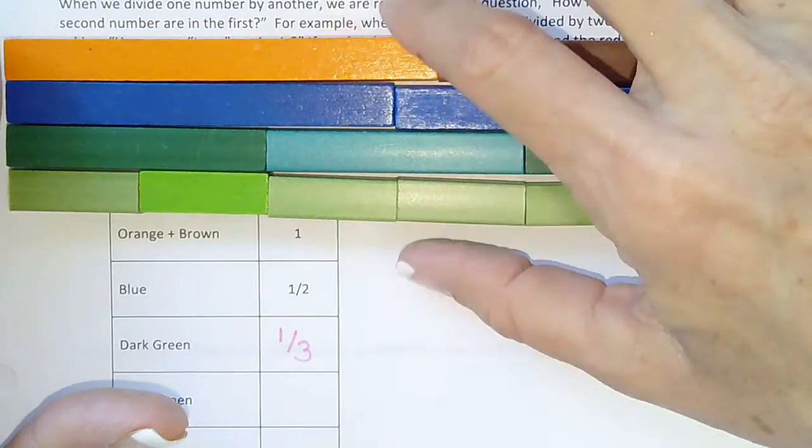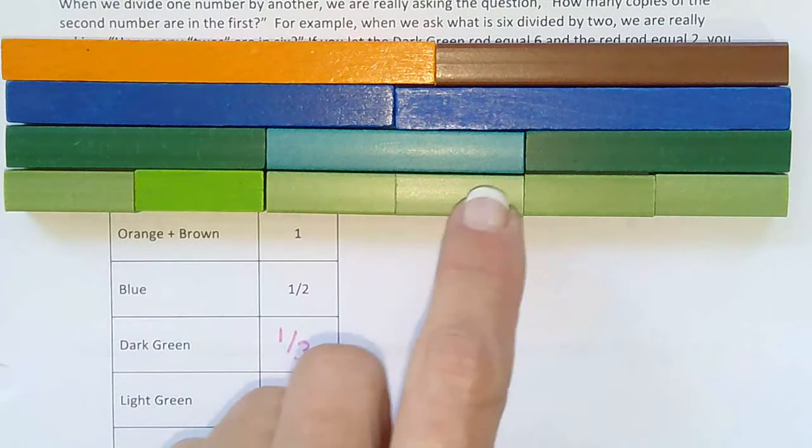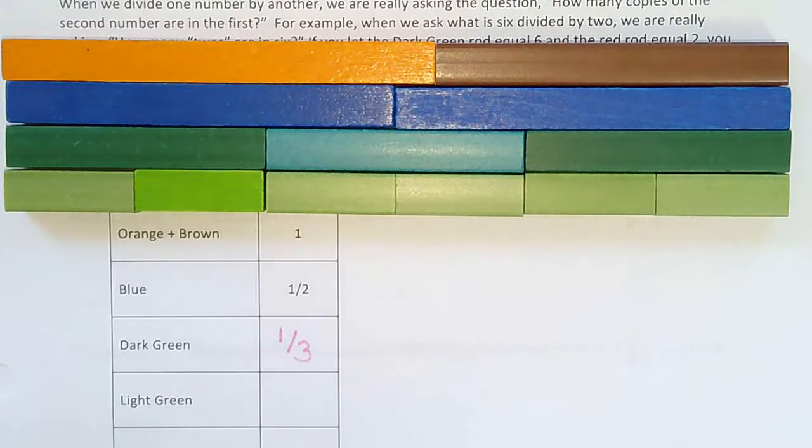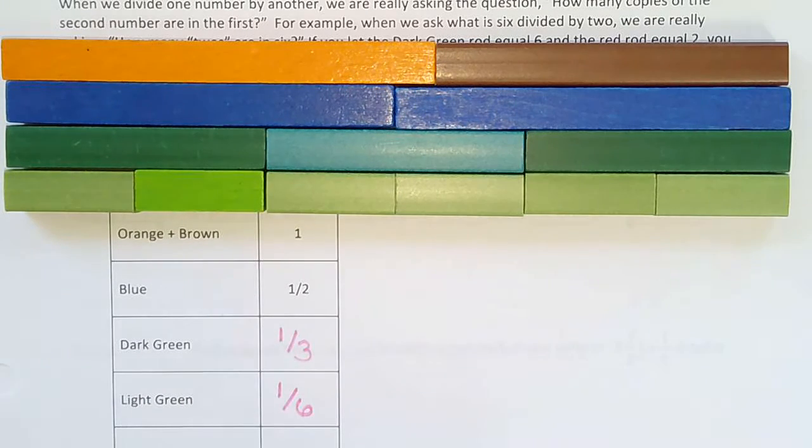So it looks like 1, 2, 3, 4, 5, 6. So if 6 light greens make a whole, that means 1 light green is going to be 1/6. And then we have red.